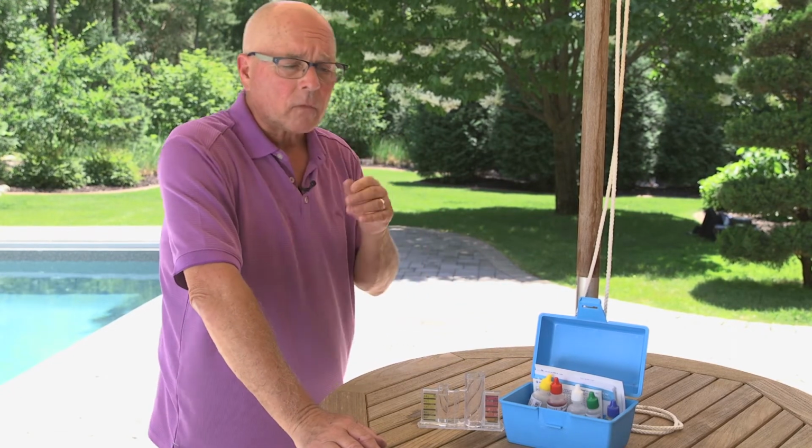So the first question they'll probably ask you though is, make sure the skimmer baskets are clean. And again, every yard is a bit different. If you have a lot of cottonwood, trees, leaves, if you don't have an automatic cover, you probably have to go out there every couple days and just make sure those things are cleaned up.